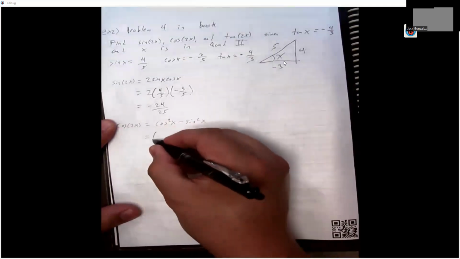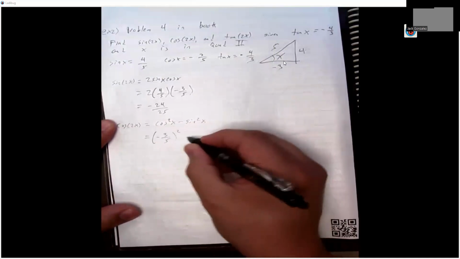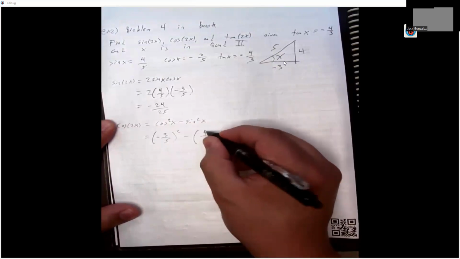So that will be -3/5 squared minus 4/5 squared. So that would be 9 minus 16.